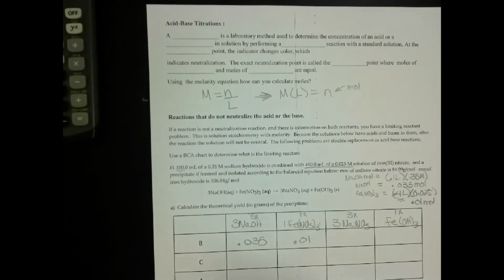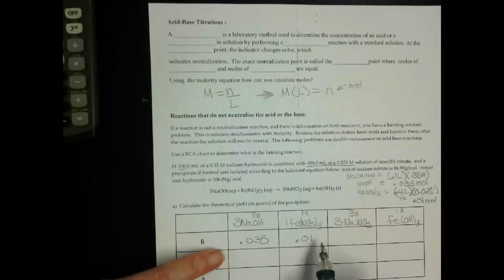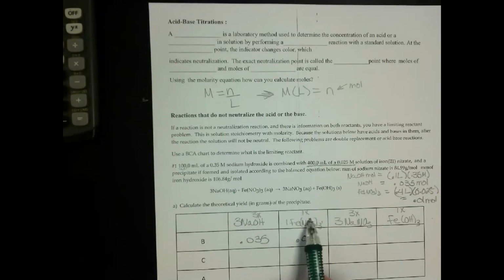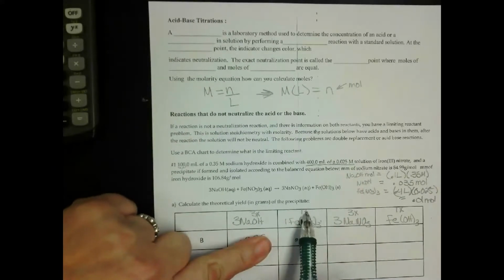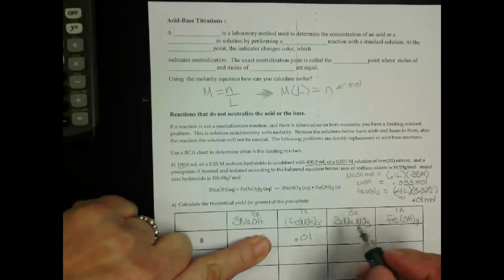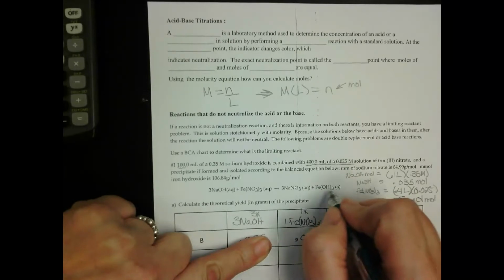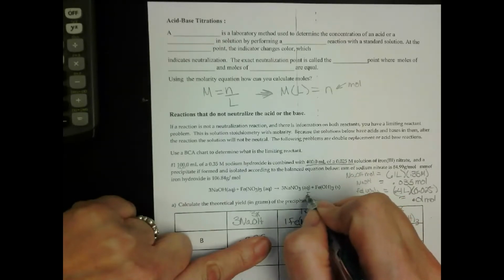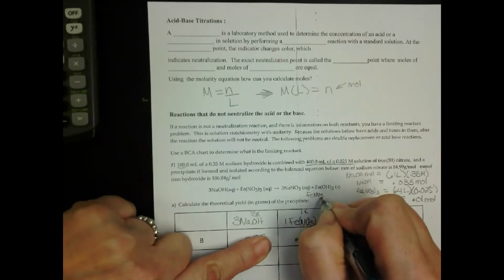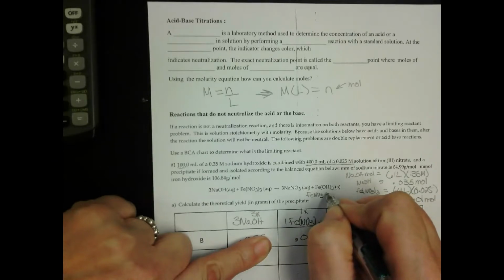So now I have to find which one's going to run out. So I always like to pick my lowest one. Why? Because this is 3 times more, right? If I did it with stoichiometry, I'm going to make a little excerpt here. I have FeNO3, okay? And I have 0.01 of that.